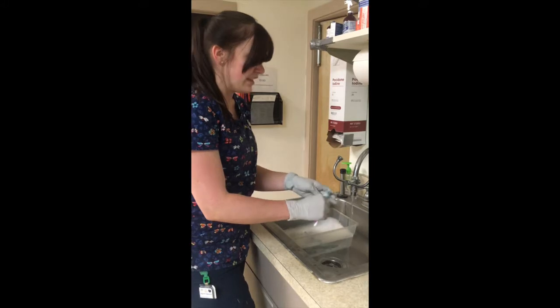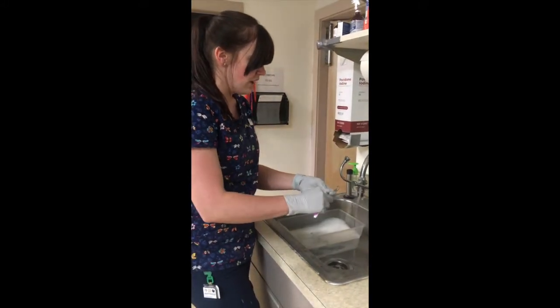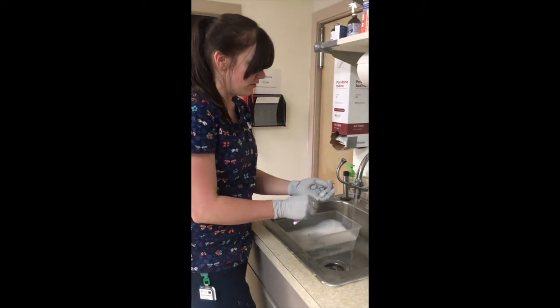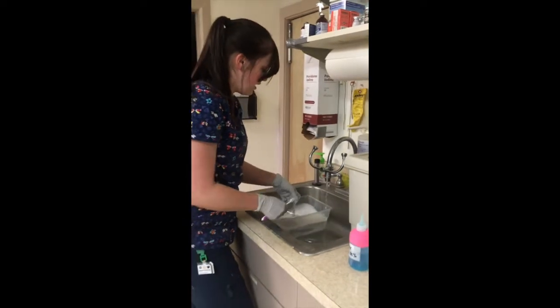If your instrument has hinges on it, you want to make sure that you scrub them with open and closed, down all sides, including the handles. Rinse it off, put it in the ultrasonic. So I'm going to go ahead and finish scrubbing these.